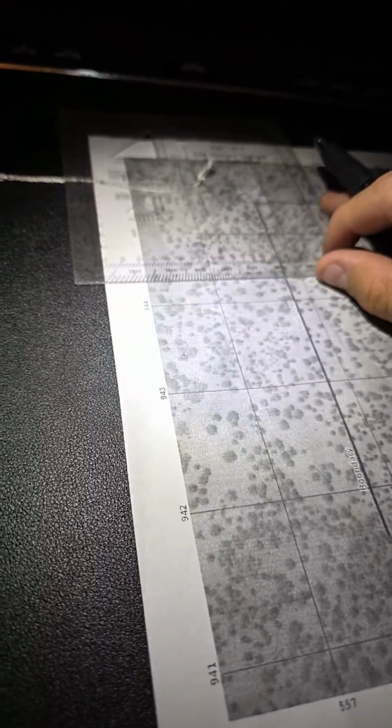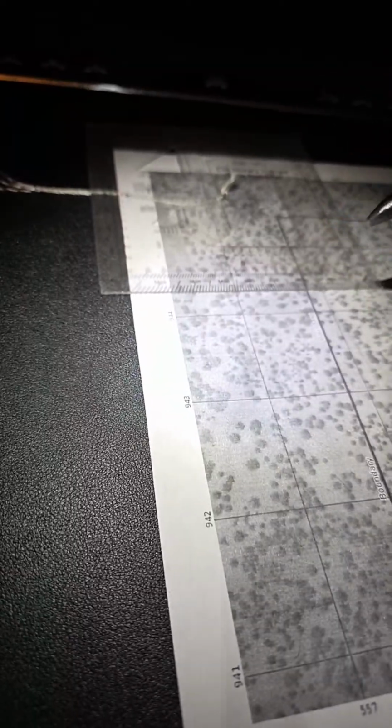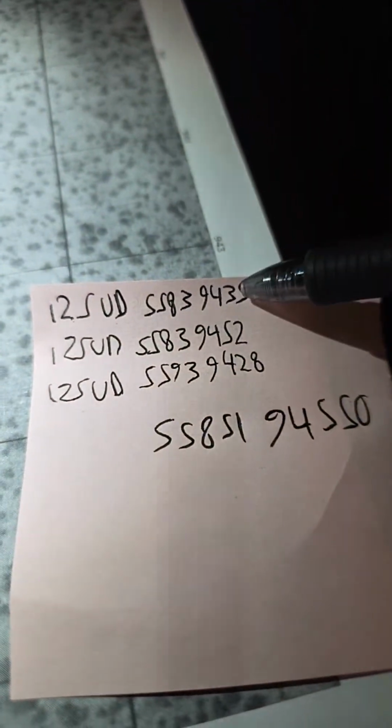Okay. And then it's 9435. So 943. So we're gonna be down here. Boom. 943 558. Let's look at that. So we're on our first point. 558 943. Cool.